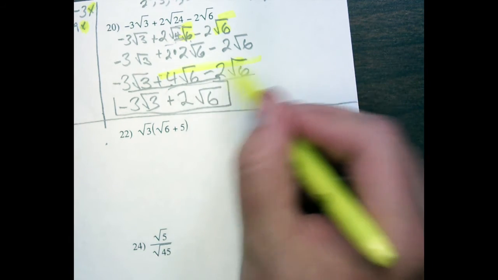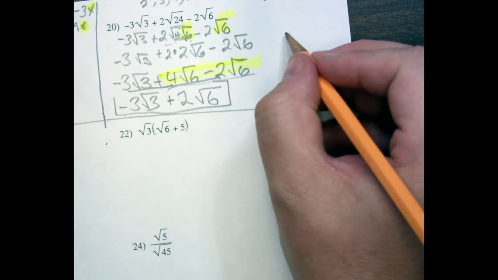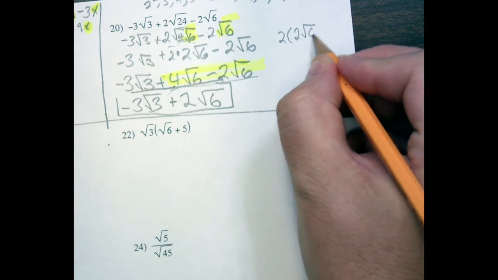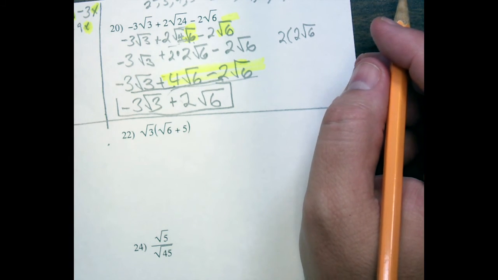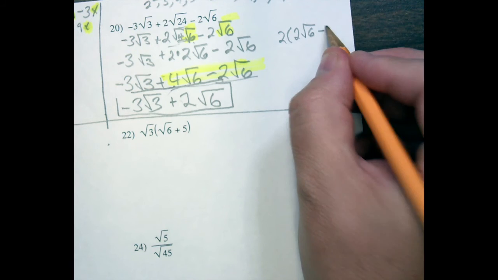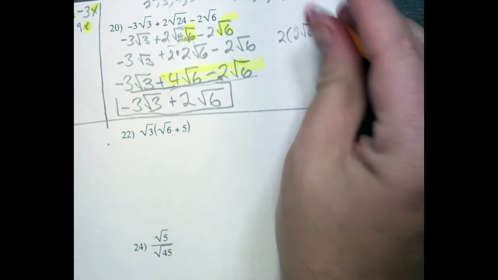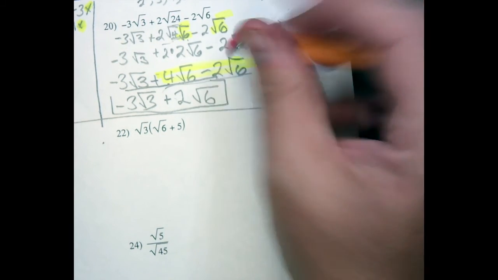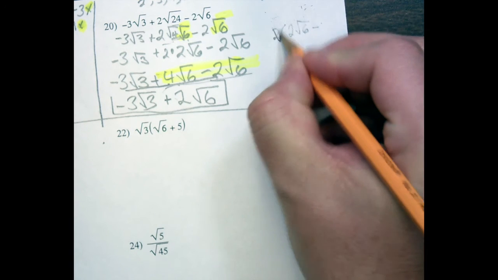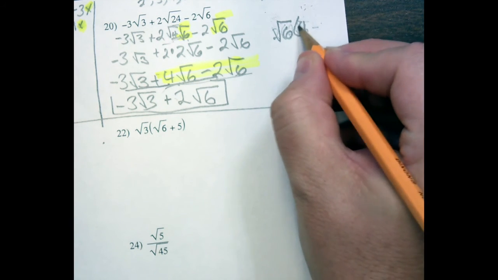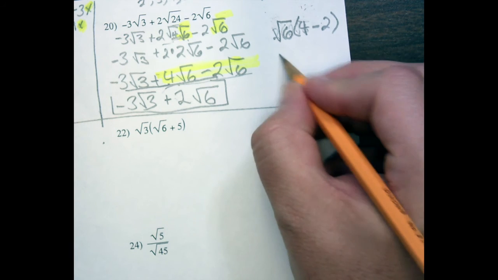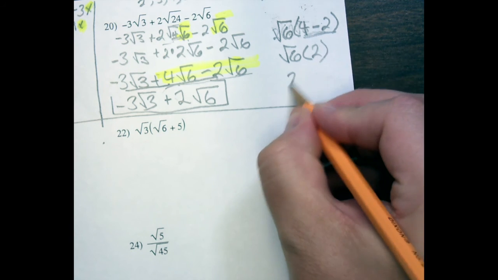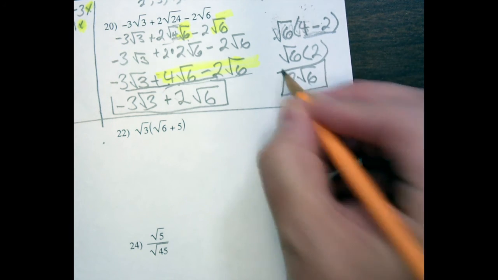I took 4. And you could think of it like this, right? If I were to factor out the root 6, that's what I'm trying to do. Think of these 2 terms like this. If I were to factor out the square root of 6, that would leave me with 4 minus 2, which would be 2. And then when you combine these 2, you're going to end up with 2 root 6. I'm just rewriting it in the order that we're used to seeing it. Right? So that's where this term comes from.